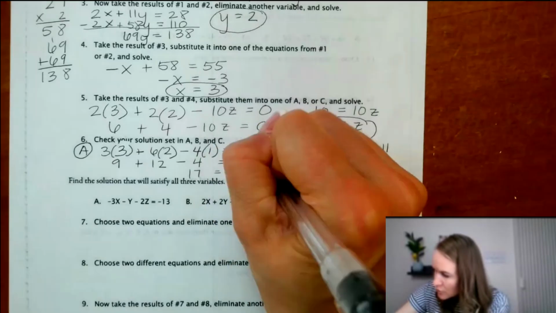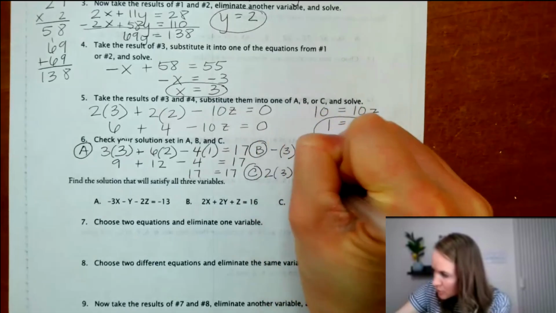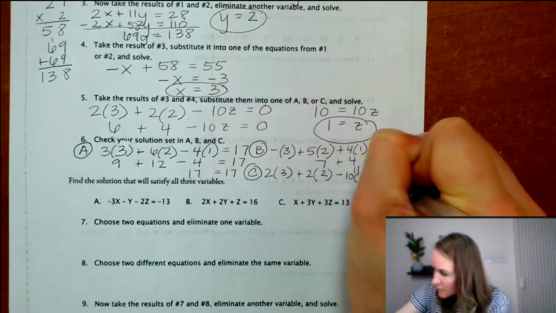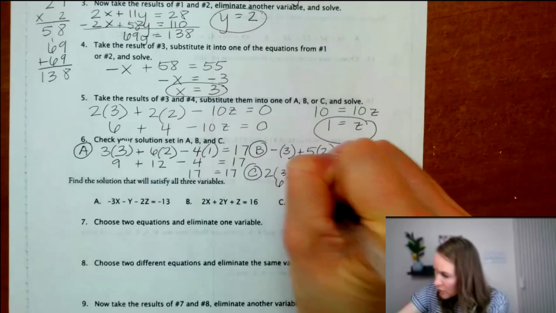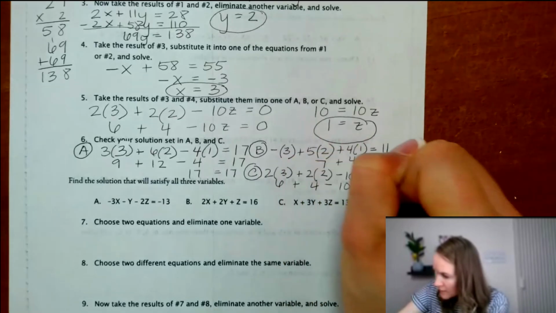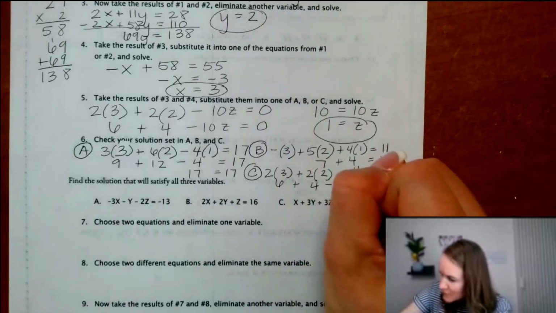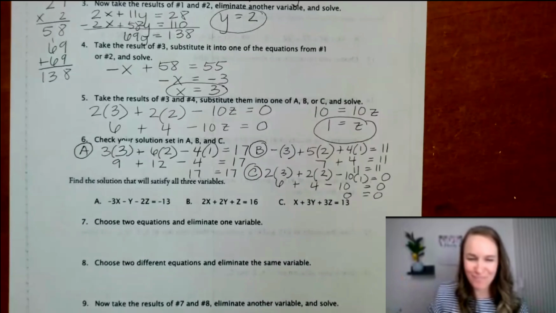C is 2 times 3 plus 2 times 2 minus 10 times 1 equals 0. So I've got 6 plus 4 minus 10 equals 0. That gives me 10 minus 10. I have 0 equals 0. So yes, they all work.